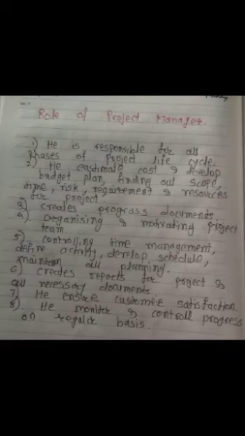And these are all contents of the planning phase. You can see we have already covered all these points in the planning phase. So he is responsible for the planning phase, and you have to mention here the budget, scope, time, risk, everything.